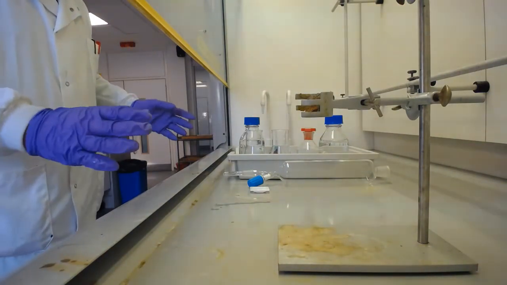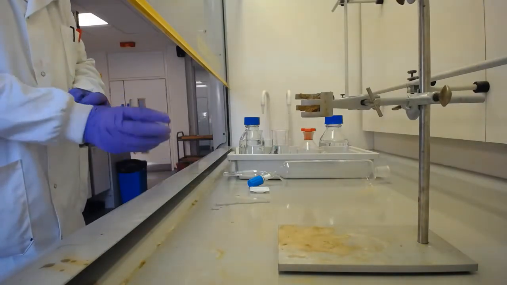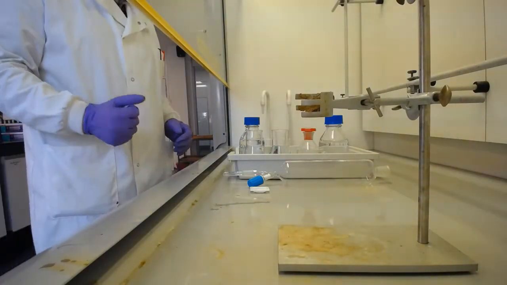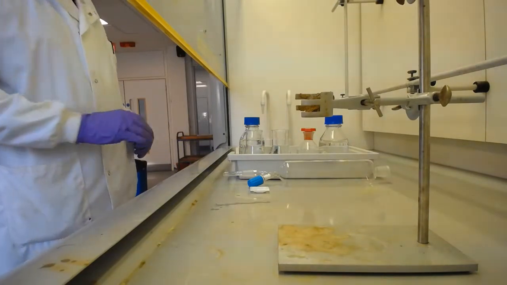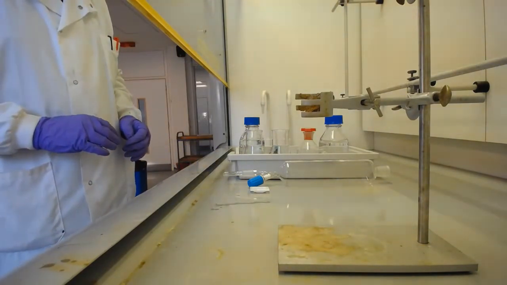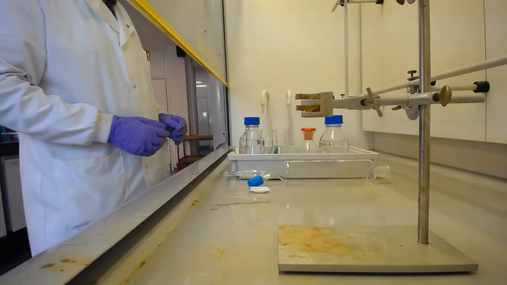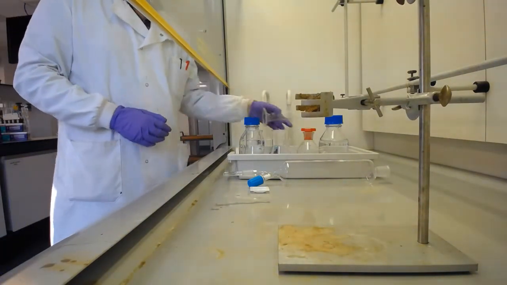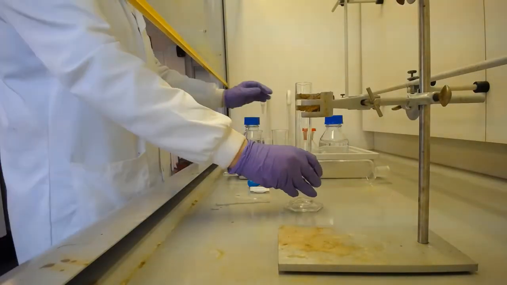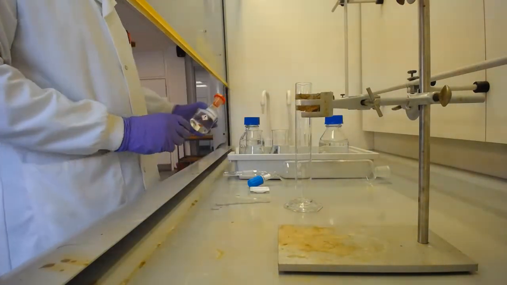So first of all, we've been asked to weigh out 0.5 grams of trimethoprim. I don't think I need to show you that, so I've already done that, half a gram of trimethoprim there, 500 milligrams. And that needs to be dissolved in 100 millilitres of dichloromethane. So, take my measuring cylinder, and I'll take my dichloromethane.